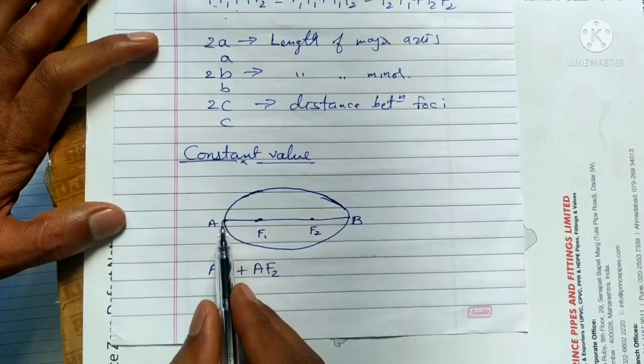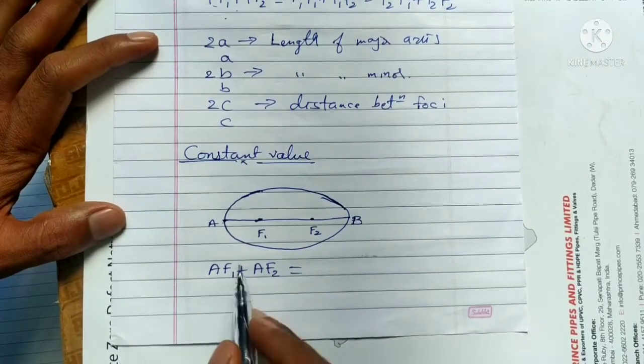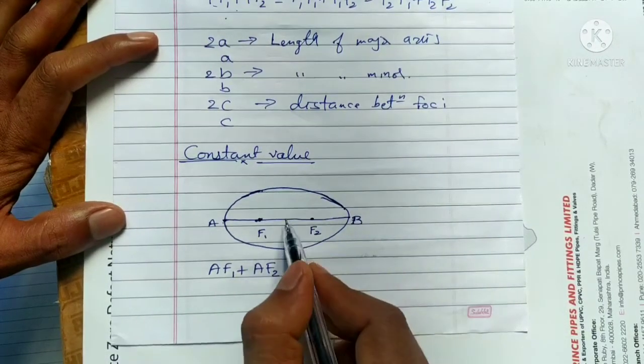Let me check here: AF1, so this is the center.